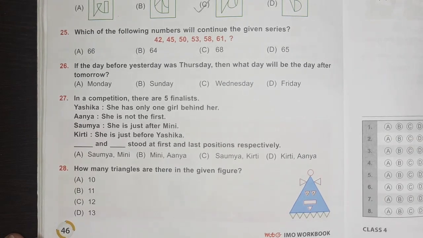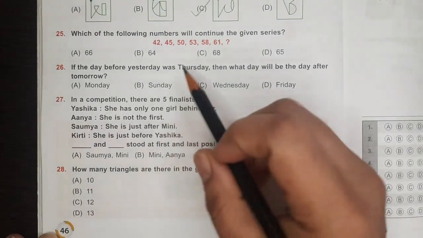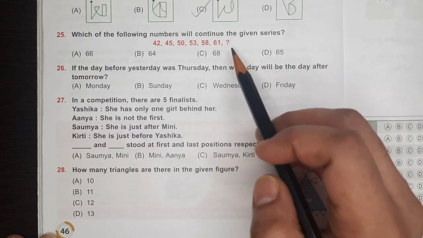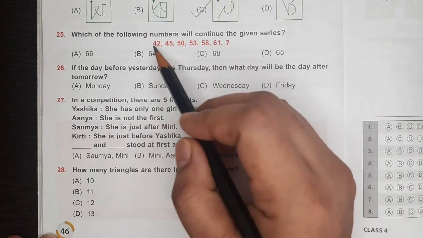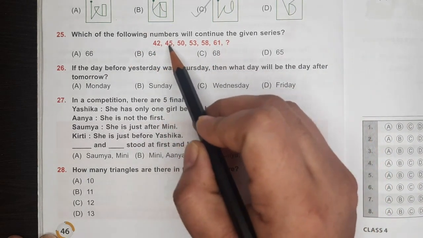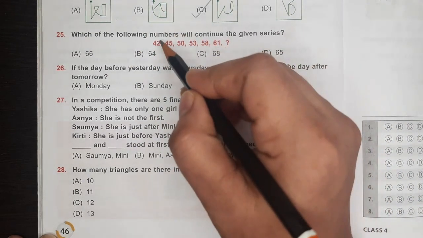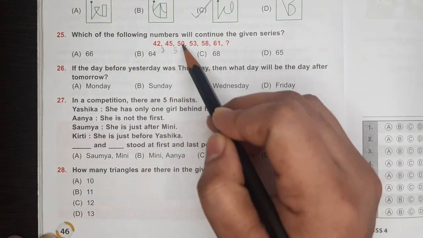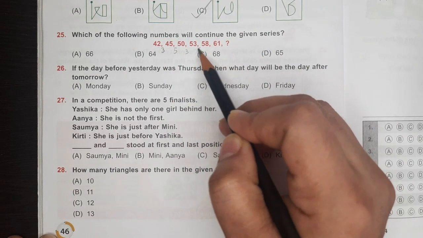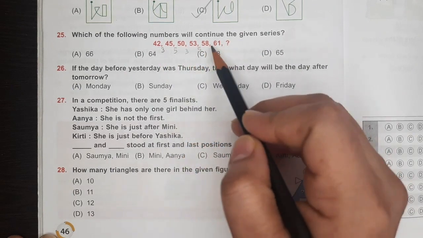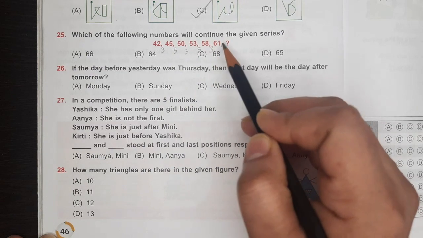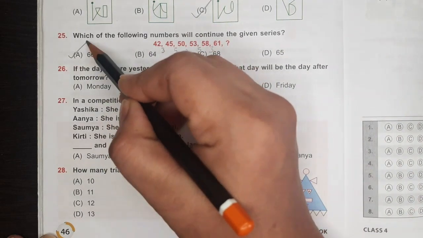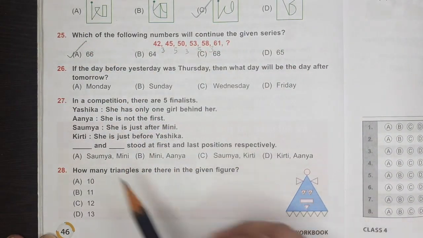Next question, question number 25. Which of the following numbers will continue the given series? So यहाँ पे question mark हमें find out करना है. So let us first look at the difference. Okay, 45 minus 42, this is 3. And then this is a jump by 5. This is again 3. Then this is again 5. So the pattern is 3, 5, 3, 5. So the next should be 5, isn't it? So 61 plus 5 is 66. Option A should be the answer to this question.